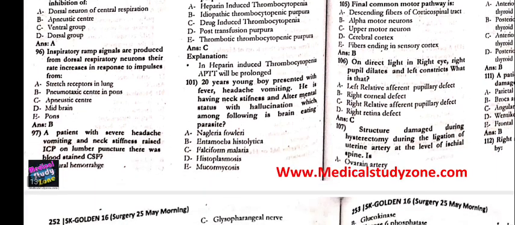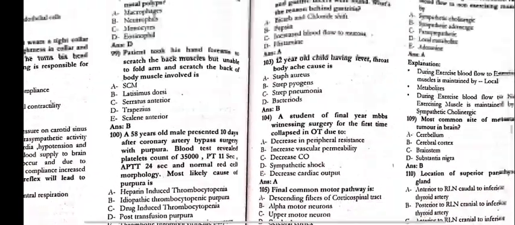Next, 101, a 20-year-old young boy presented with fever, headache, vomiting. He is having neck stiffness and altered mental status with hallucinations. Which among the following is the brain-eating parasite? That is definitely Naegleria fowleri.